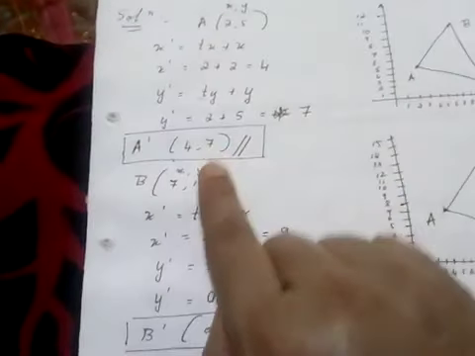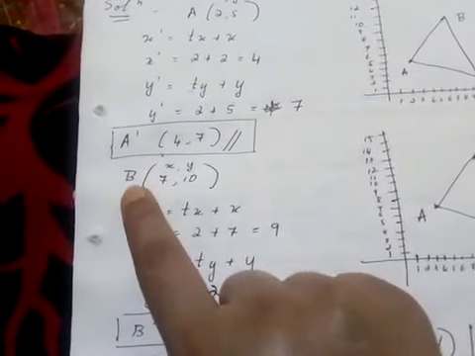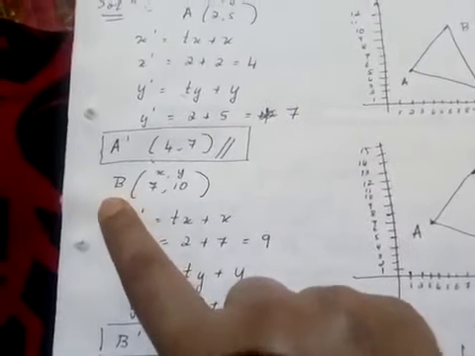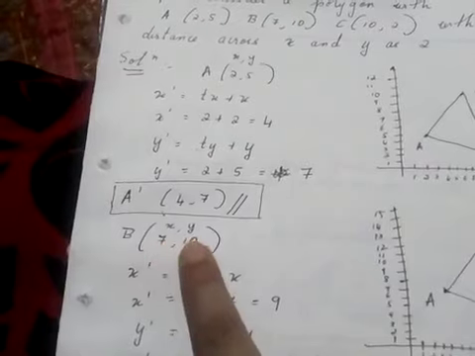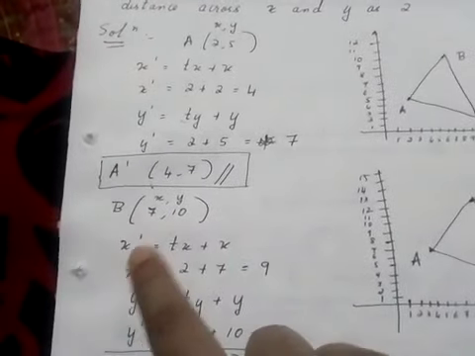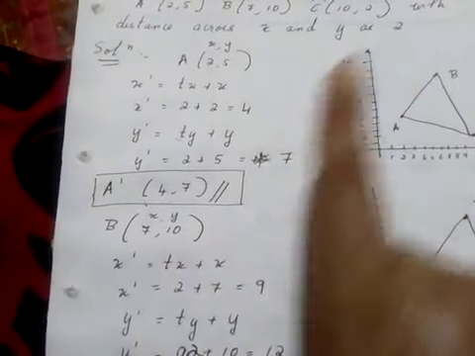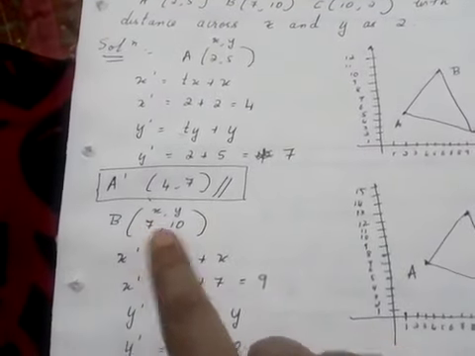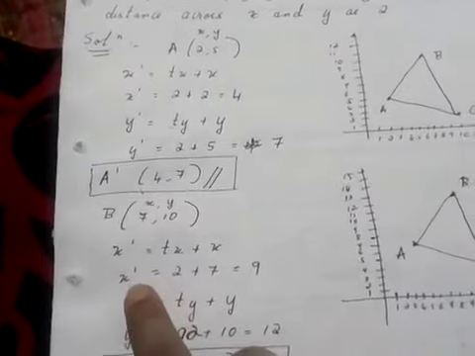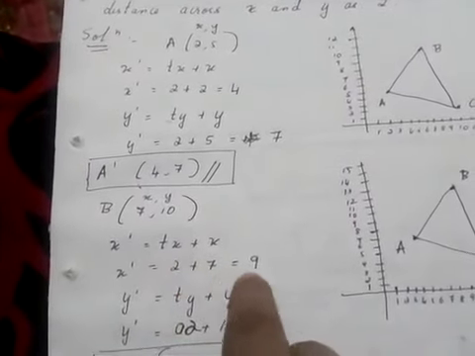Now you have to find the new coordinates of B. What was B? B was 7 comma 10. This is a new x, this is a new y. X dash is tx plus x. Tx we know is 2, and x here is 7. So x dash is equal to 2 plus 7, which is 9.